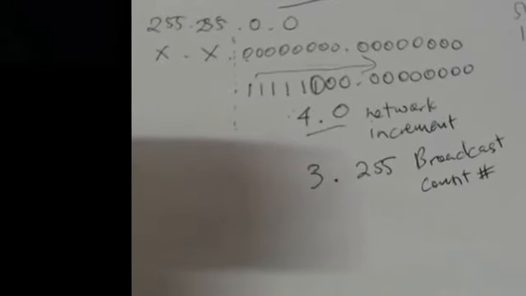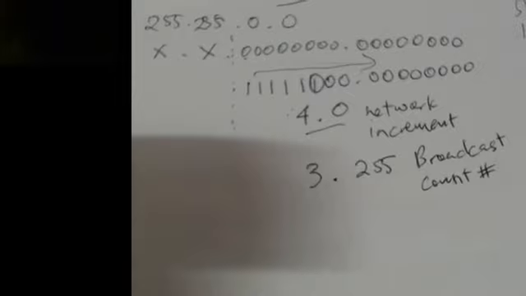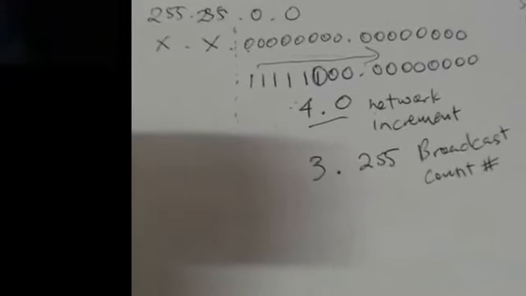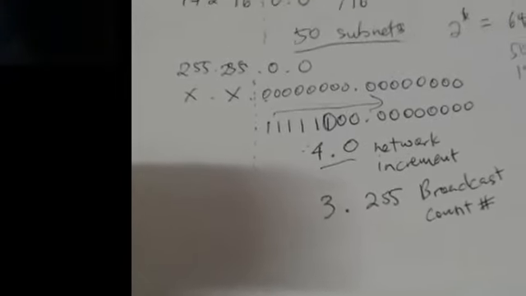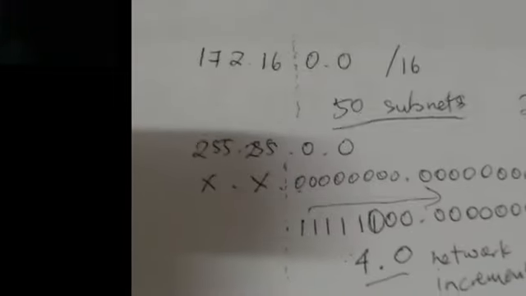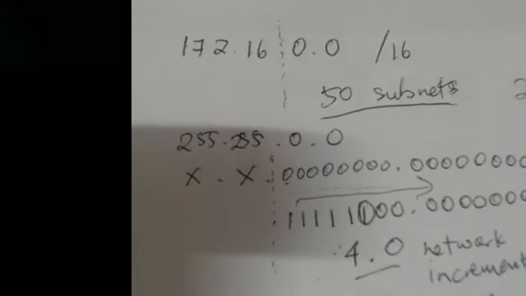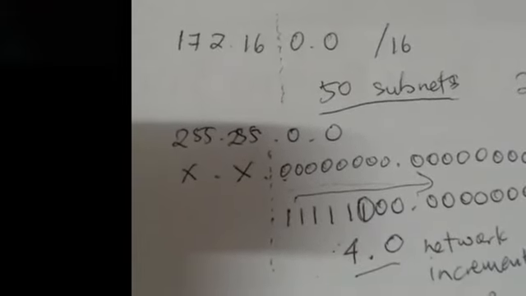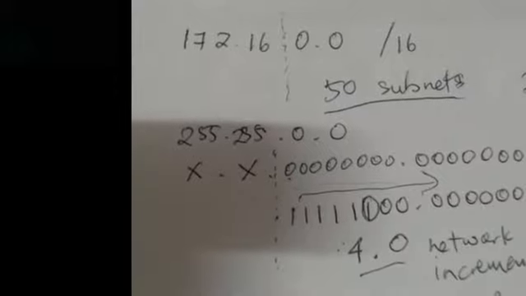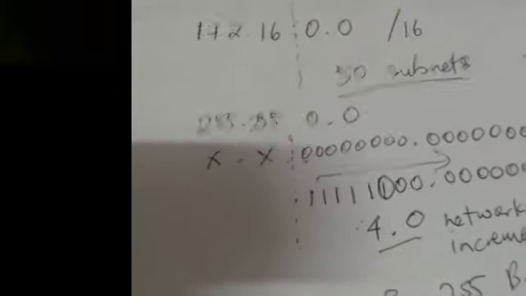Okay, so we have our network increment plus our broadcast count number now that we found it. Let's go ahead and begin with 172.16.0.0 and find the first, second, third, fourth, fifth network. Our beginning network subnet is 172.16.0.0. So we begin by putting net, and that will be our first network, 172.16.0.0.